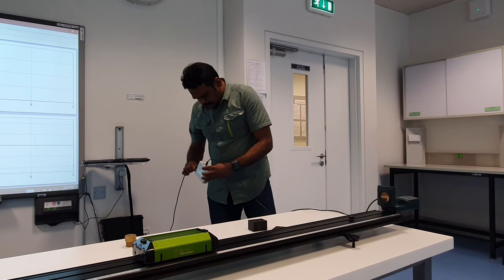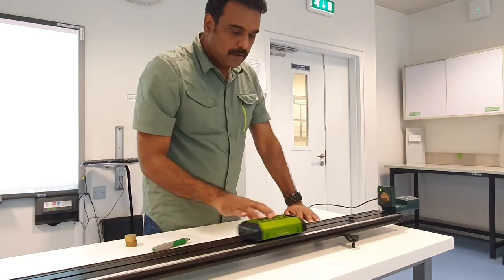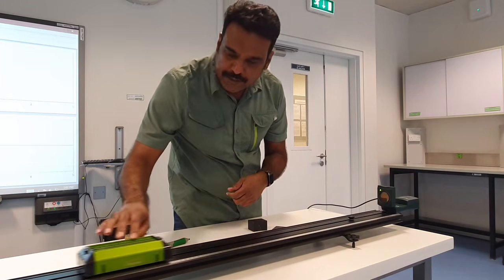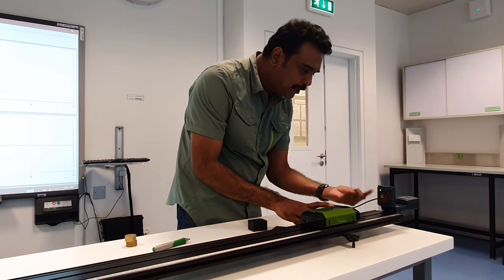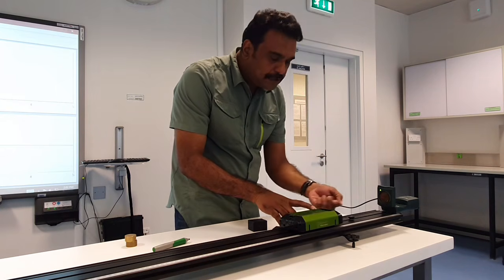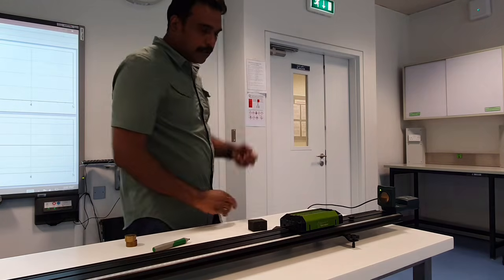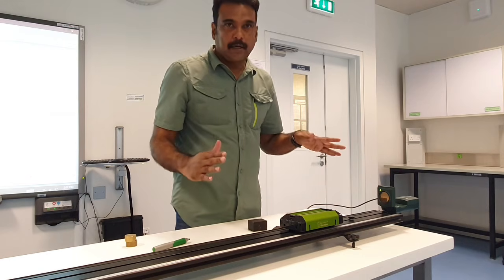Now, if I move this, the sensor can record each and every moment of its motion. That means this will send sound waves, and they reflect back, and each and every moment its time and displacement can be recorded using the program, and the program is capable of providing us whatever we are expecting.